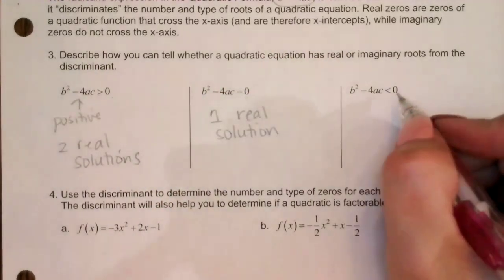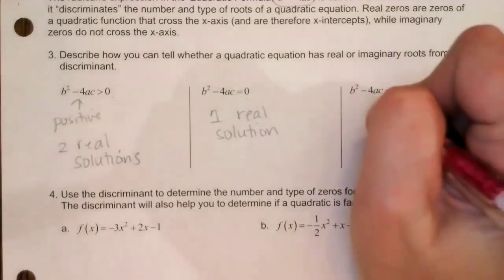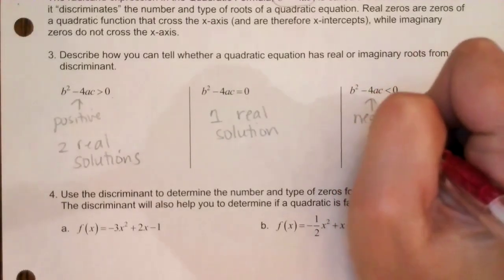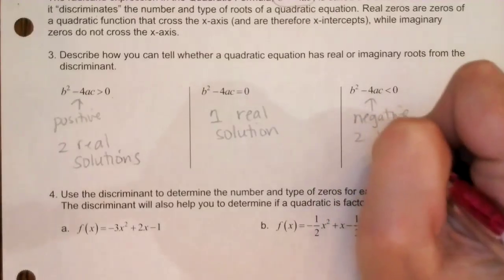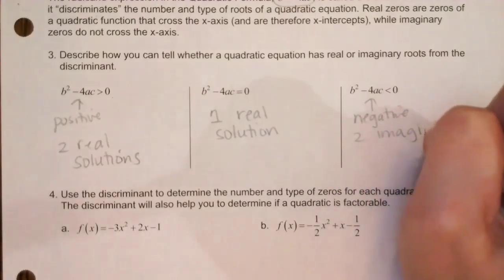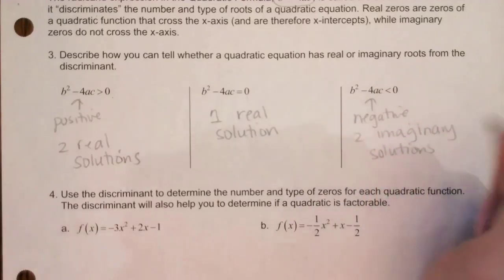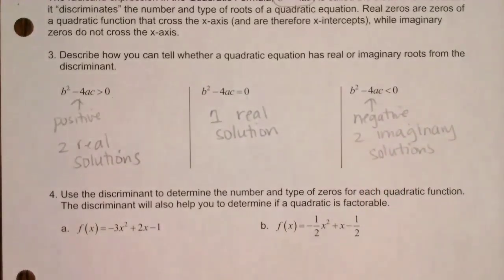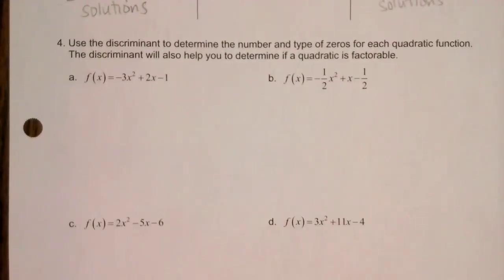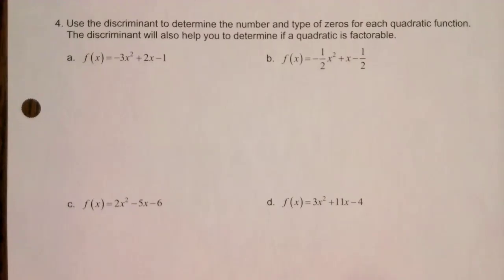And if it comes out to be less than 0, which means it's negative, then there are two imaginary solutions. So from a graph, we look at how many times it crosses the x-axis, but from the equation, we do the discriminant. And I'm going to show you how that works on these down here.